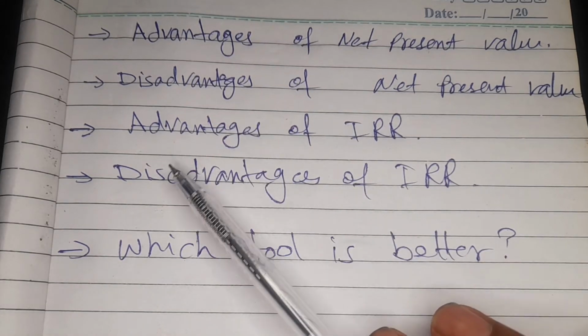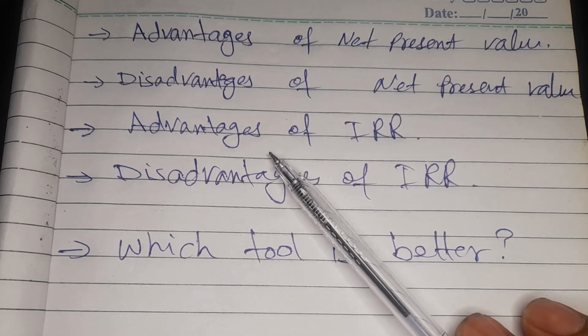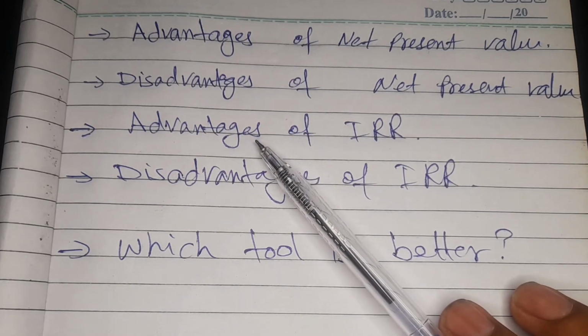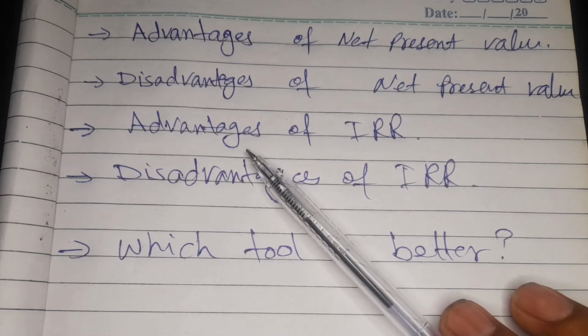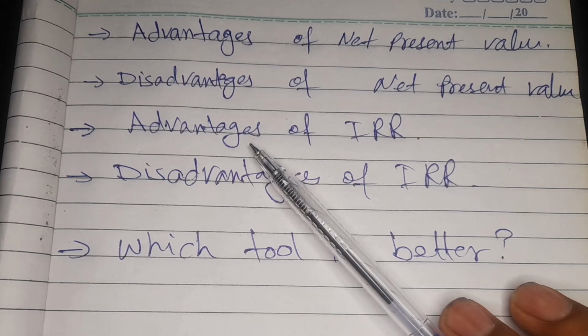The advantage of the internal rate of return is that it measures profitability as a percentage, showing the return on each dollar invested. The internal rate of return provides information on the margin of safety that the net present value does not. This is the main benefit of the internal rate of return.